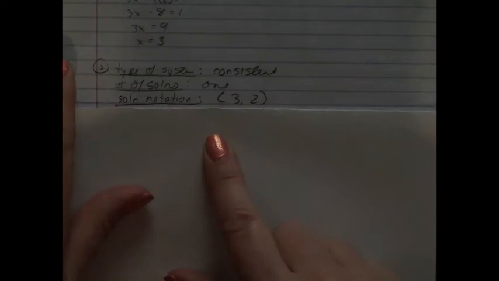We got an x value and a y value. That makes 1 point. What is that 1 point? That's the solution notation. The solution notation is (x, y), better known as (3, 2). This is the point of intersection. This is the one point at which these two lines cross. This is a consistent system.